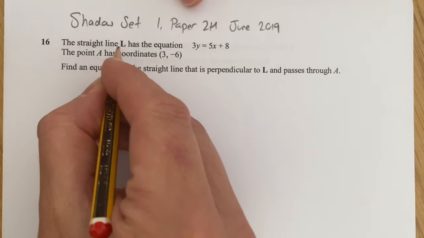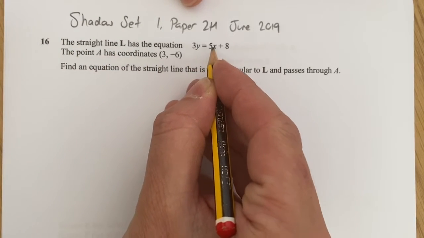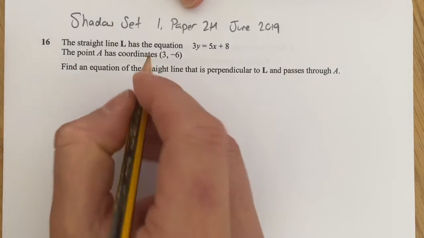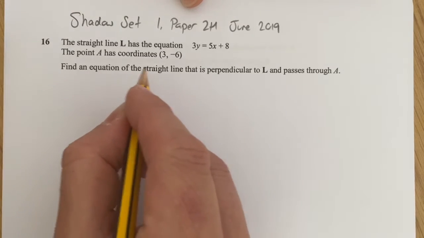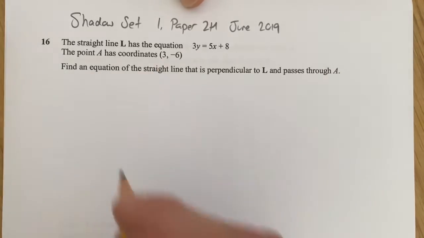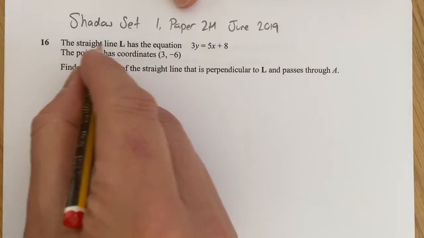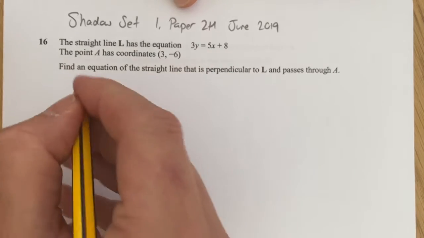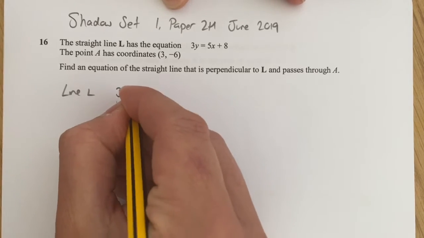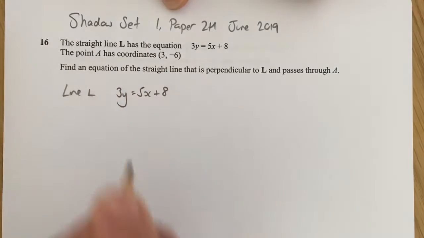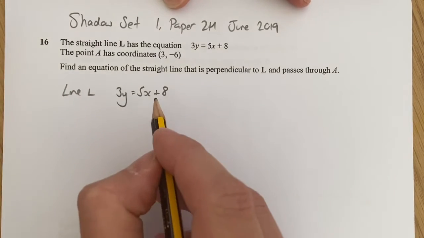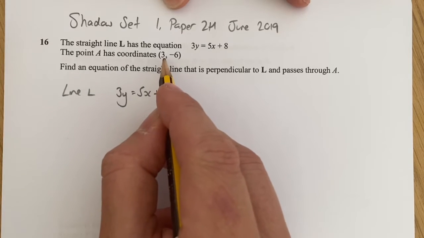Okay, so we've got straight line L, which has the equation 3y equals 5x plus 8. The point A has the coordinates (3, -6). You need to find an equation of the straight line that is perpendicular to L and that passes through the point A. Right, so we know there's the equation of line L, 3y equals 5x plus 8. We need to find an equation that is perpendicular to this and that passes through that point there.